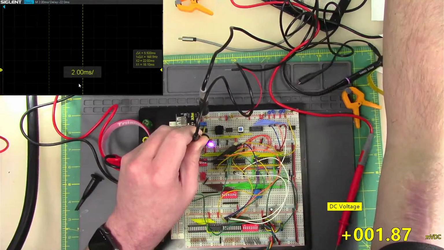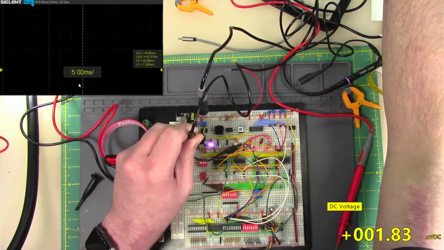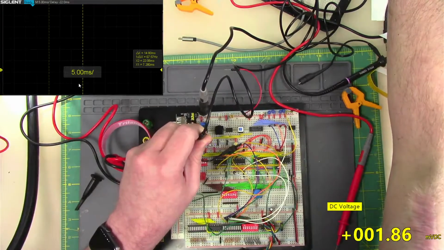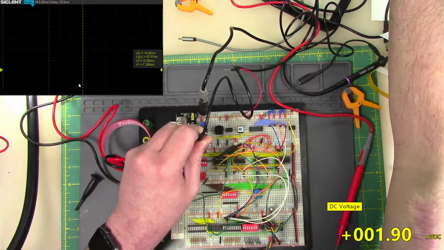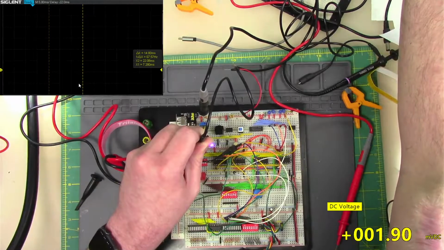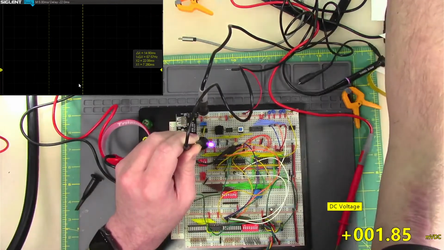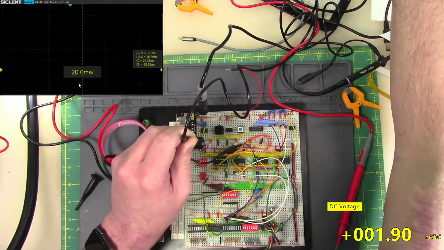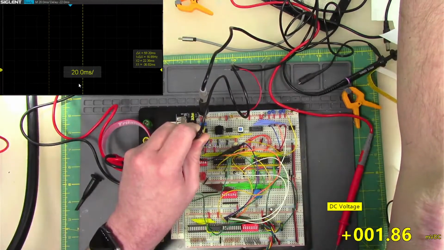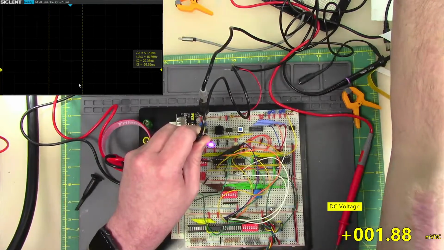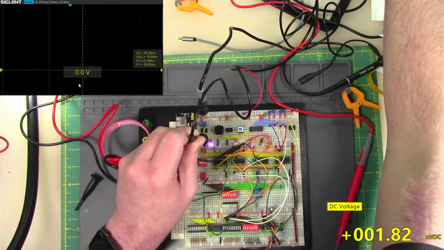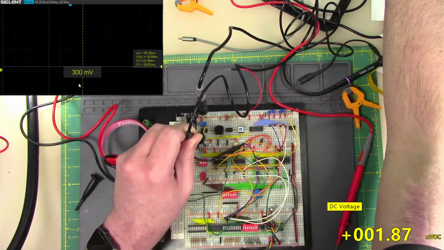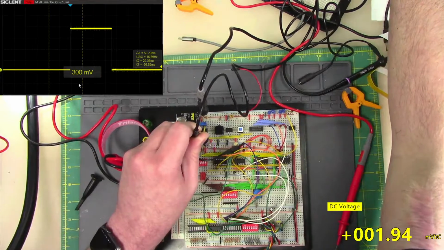Okay, let's change the time scale to 5 milliseconds. This will not single trigger. That might be why. There it goes.